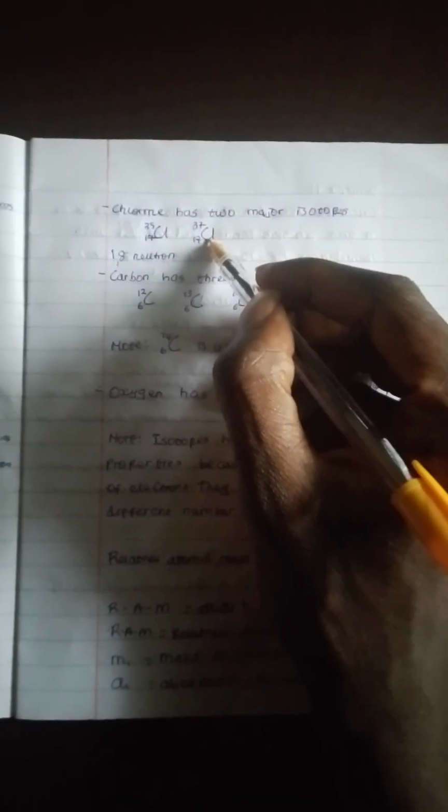Then the number of neutrons for this second one, mass number minus atomic number, is what? 20 neutrons. So you notice they have the same atomic number but different mass numbers because of the number of neutrons. The same thing with carbon. Carbon has 3 major isotopes. This and this. So what is the number of neutrons here? 12 minus 6, it will give you 6 neutrons.